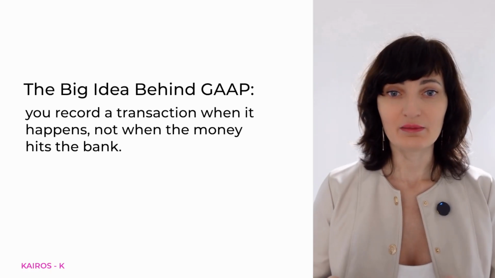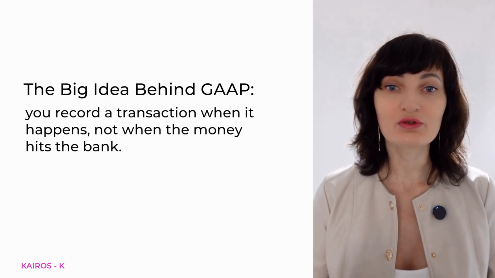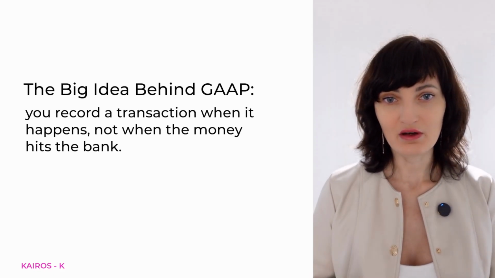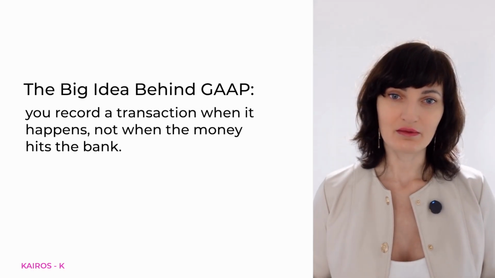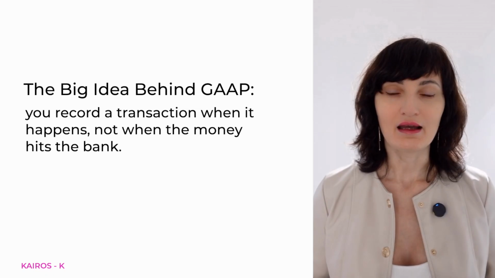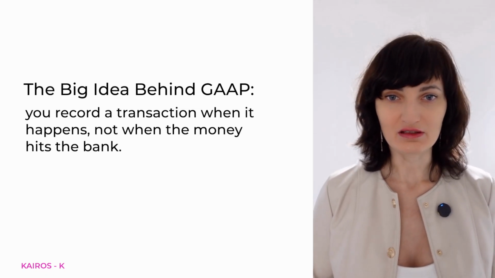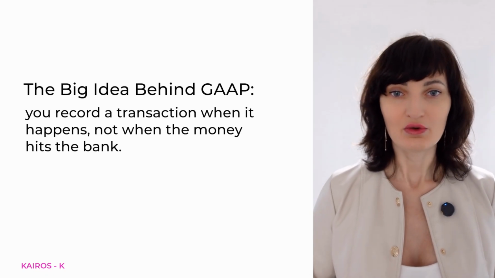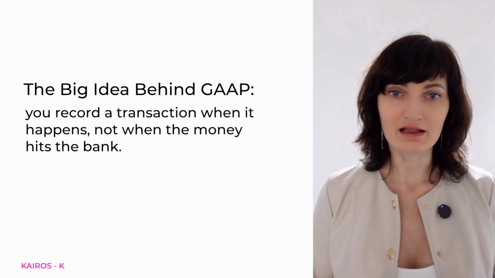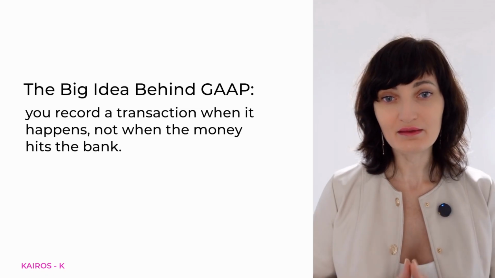Here's the big idea behind GAAP. You record a transaction when it happens, not when the money hits the bank. That's called the accrual method. Forget waiting for cash. If the deal's done, it goes in the books. In the UK, every set of accounts must follow this principle. We'll dig into the details in later lessons.